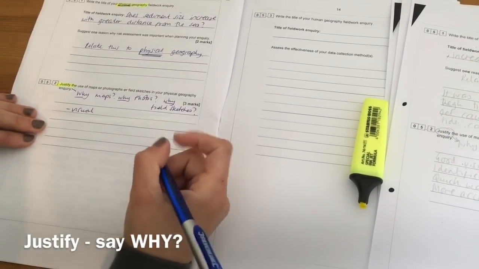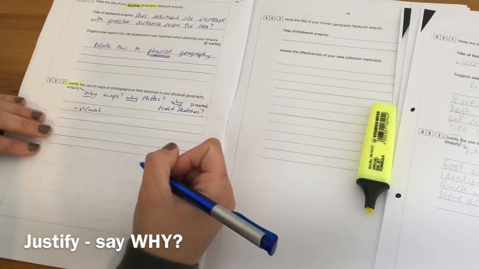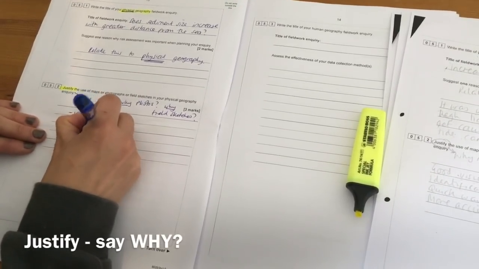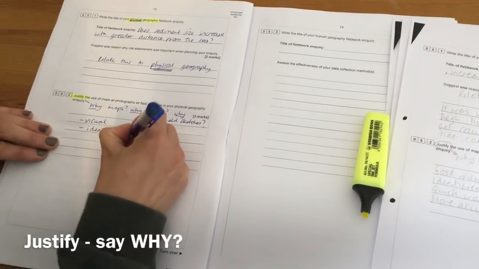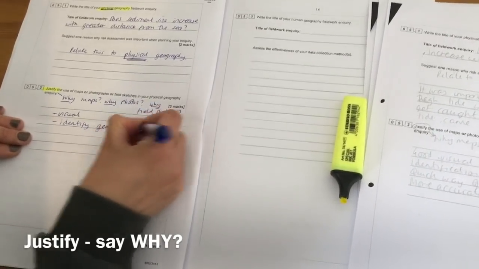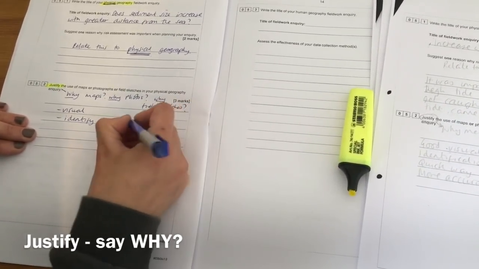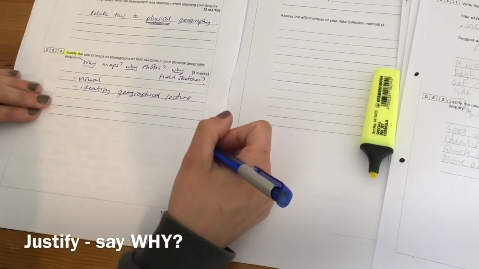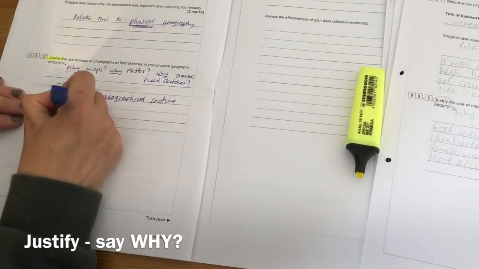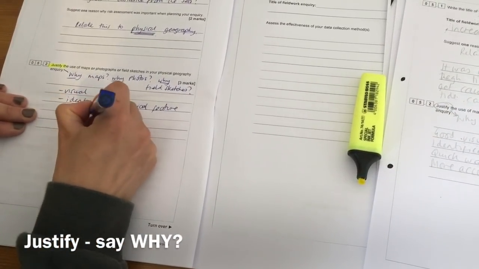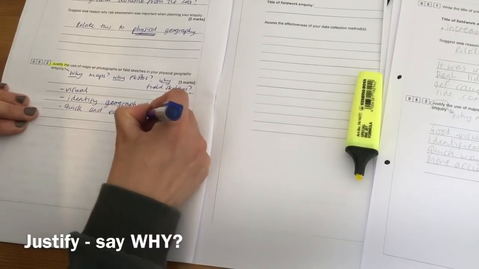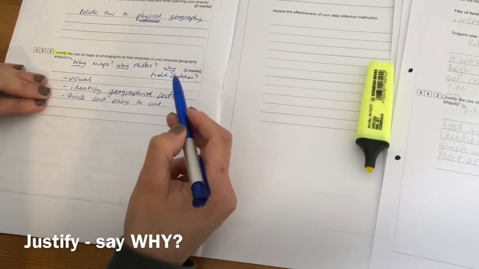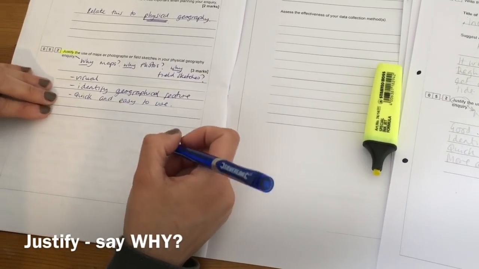Okay, that means that they're a good visual representation of your study area. Okay, they are useful because you can identify geographical features. Okay, so you can look at some maps, you can look at some aerial photographs, and you can see what you expect to find in your area. They're quick and easy to use. Okay, they are just some reasons, but you're giving a reason. You're saying why they are useful for your physical geography inquiry.